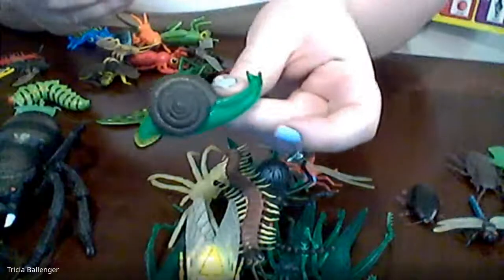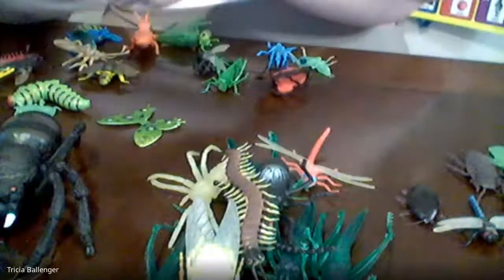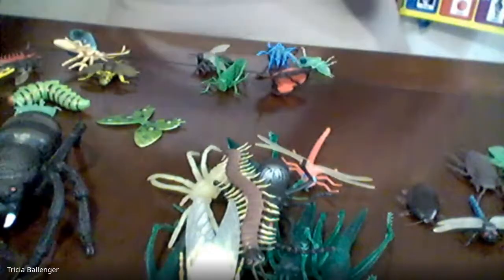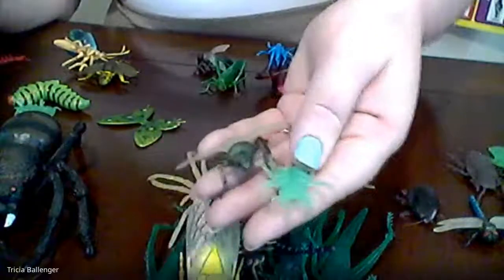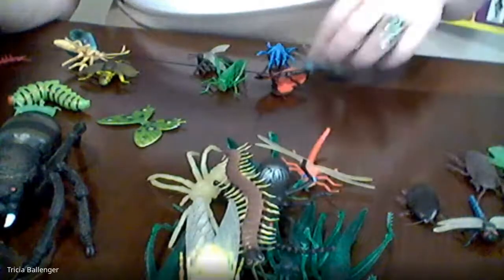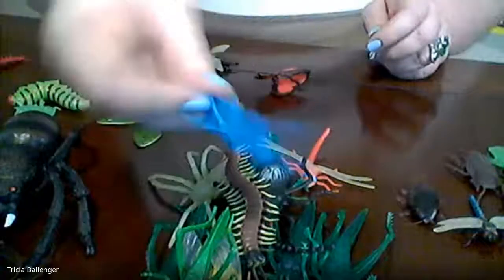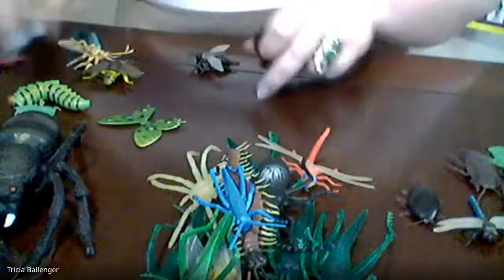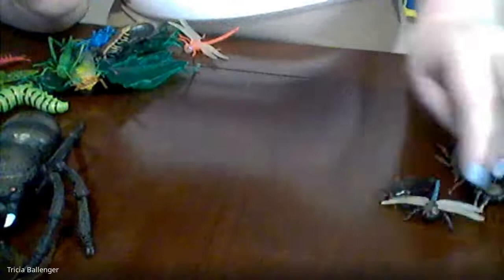He's kind of small. And these guys are kind of small too, right? We got medium, another medium. And then I'd say the rest of these guys are all kind of small, right? All right, so now what we're going to do is we're going to count how many are in each group.